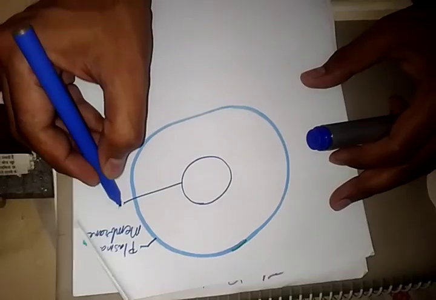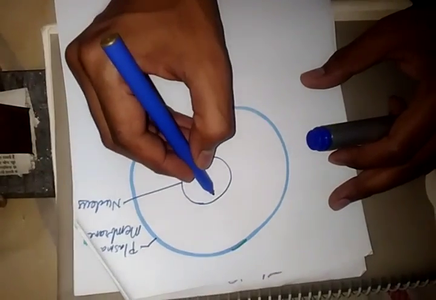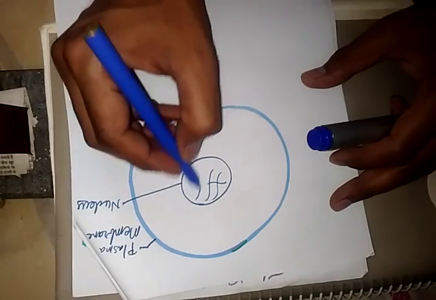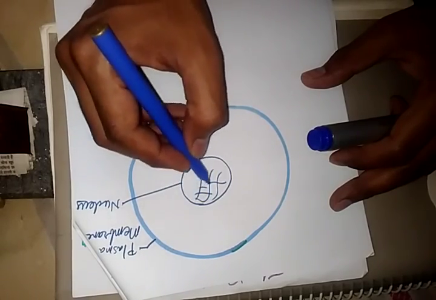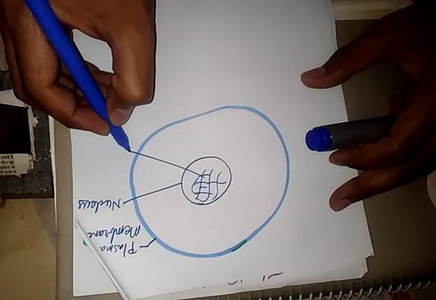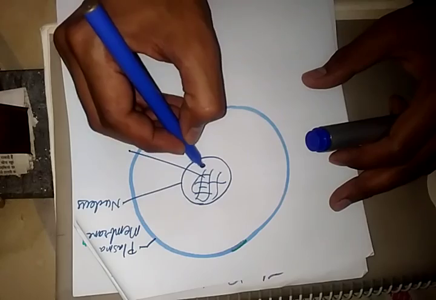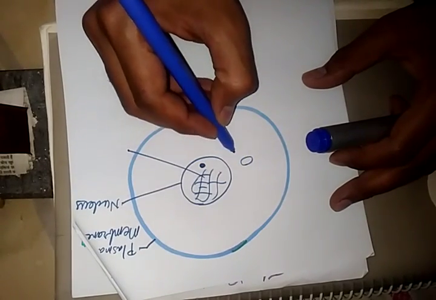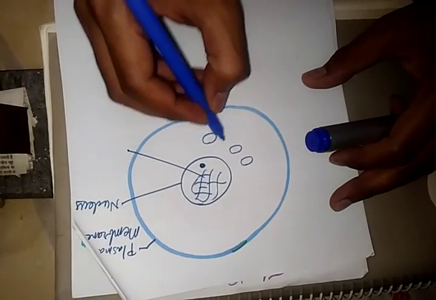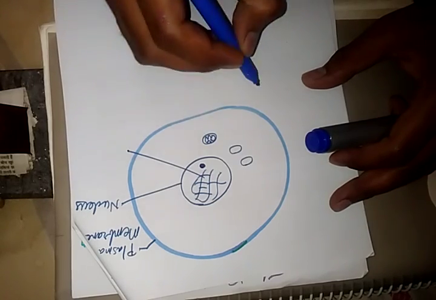And nucleus, here a net-like structure known as chromatin network, like in plant cell, nucleolus, here mitochondria, okay?